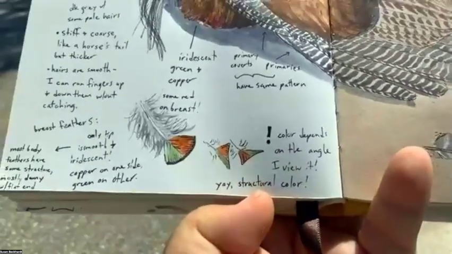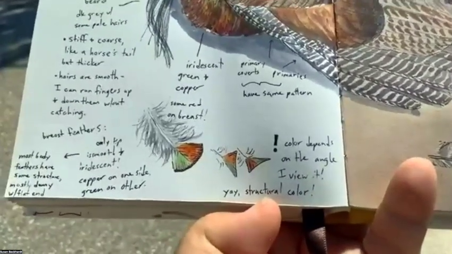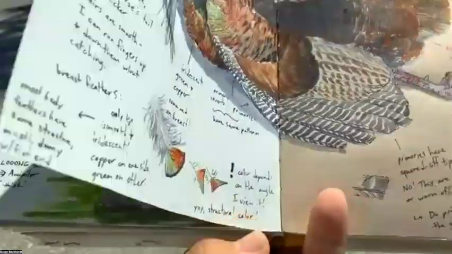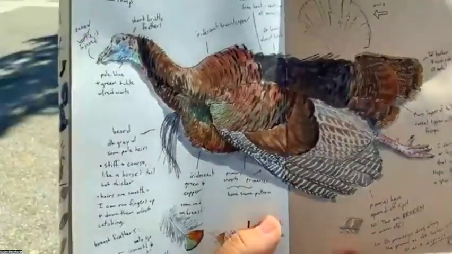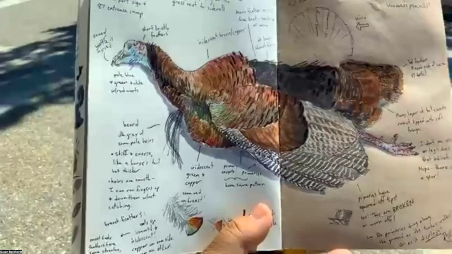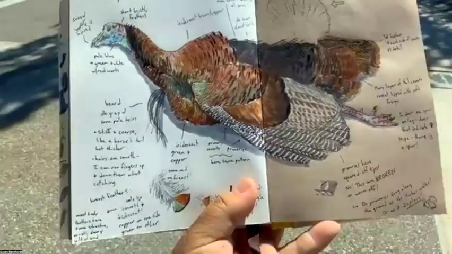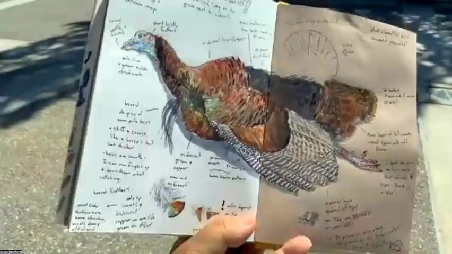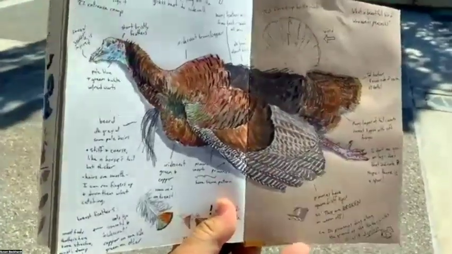So structural color is really cool. Yay, structural color. It was so much fun. It was pretty sad, too. I also got some very strange looks from people driving by. But that's okay.